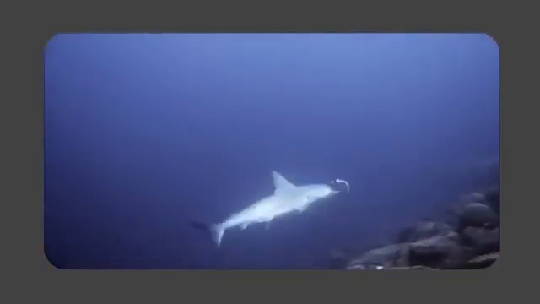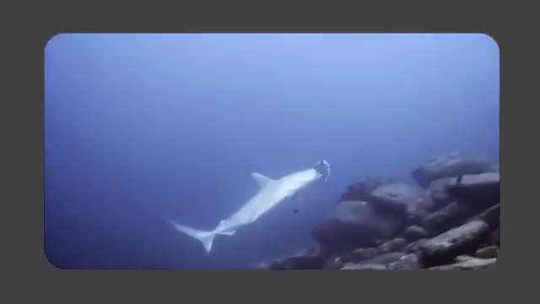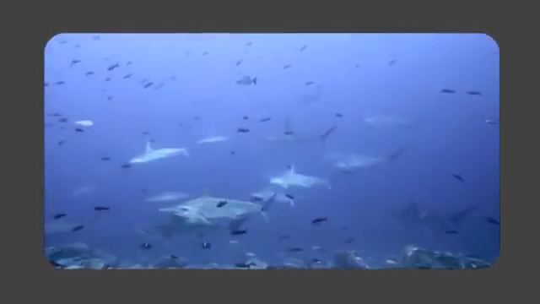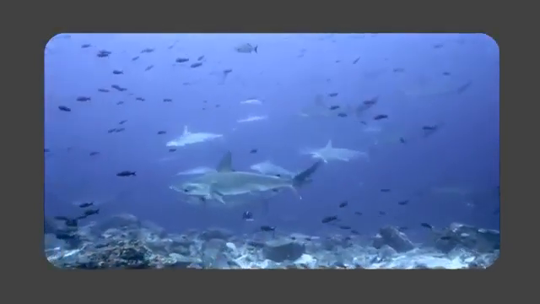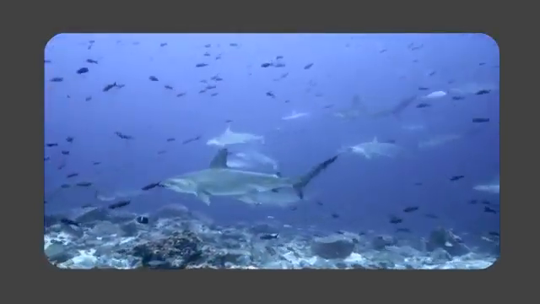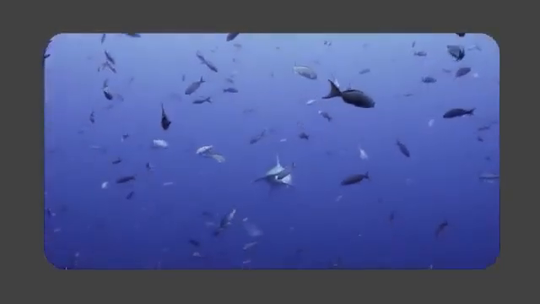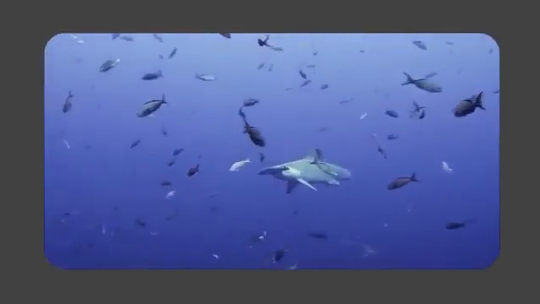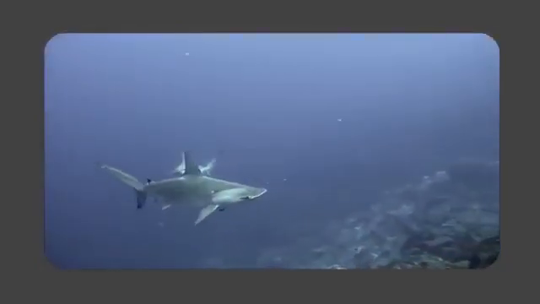Hammerhead sharks are a group of shark species that are recognized by the strange shape of their heads. They use the wide hammer on the front of their heads to help them catch their favorite food, stingrays, by trapping them against the seafloor. Most species of hammerhead are small, but the great hammerhead can reach lengths of up to 20 feet or over 6 meters.